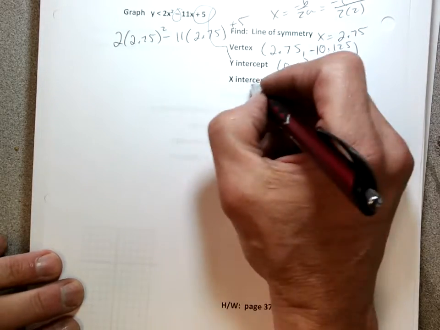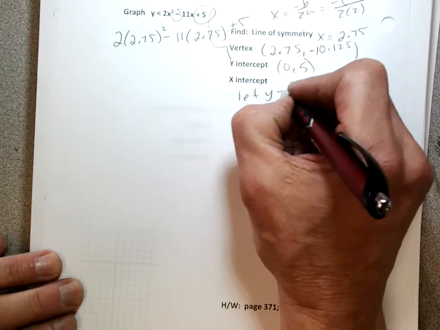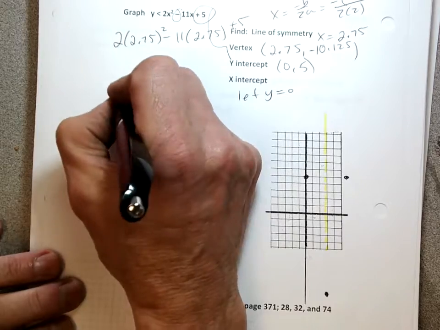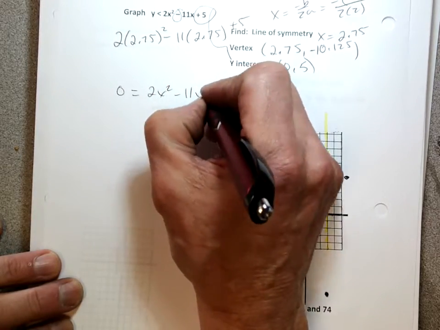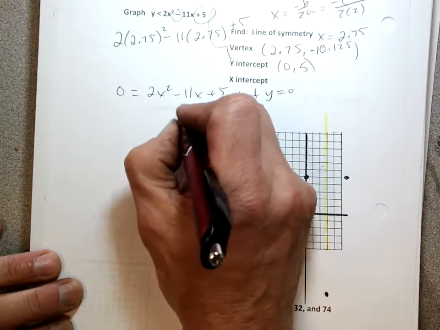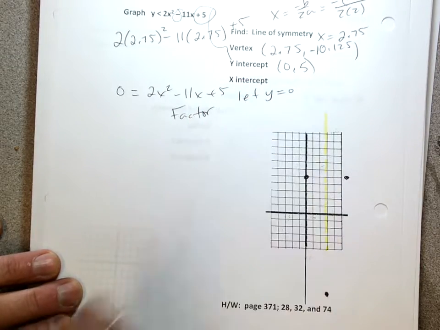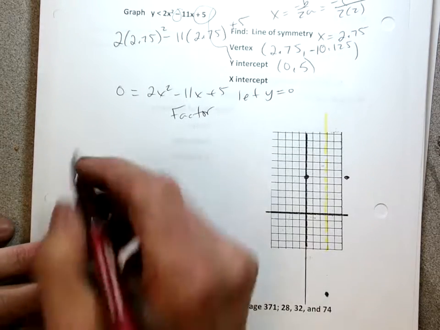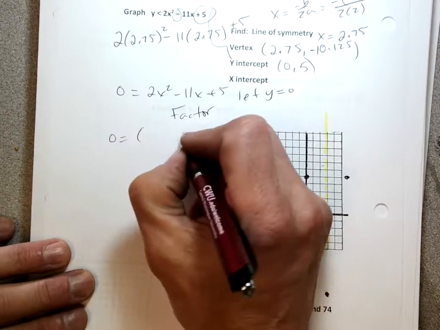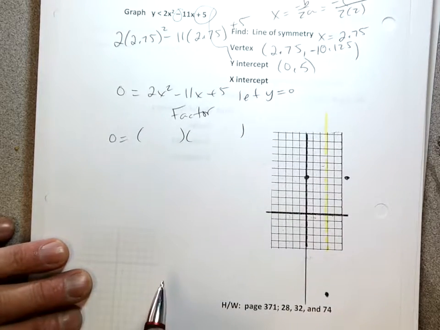X-intercepts. Okay, let y equal 0. 0 equals 2x squared minus 11x plus 5. I'm going to factor. Okay, I'll let you catch up. So set it equal to 0 and factor. 0 equals, let's see, parentheses, parentheses.